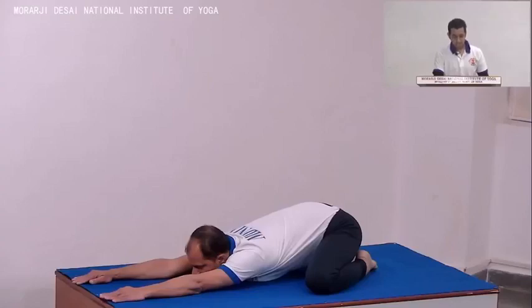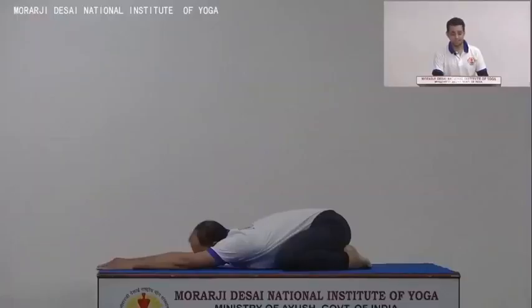Maintain the final position with normal breathing. This asana helps to reduce stress and anxiety. Inhale, slowly come back, knees together, relax in Vajrasana.